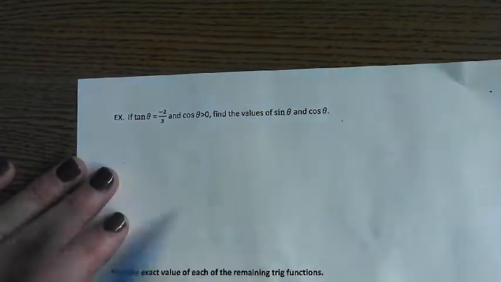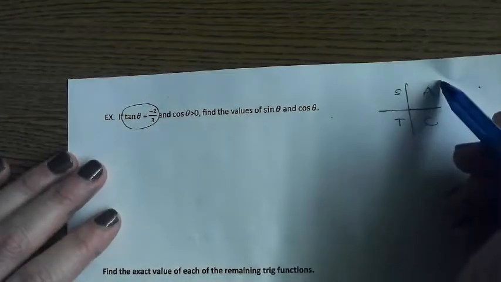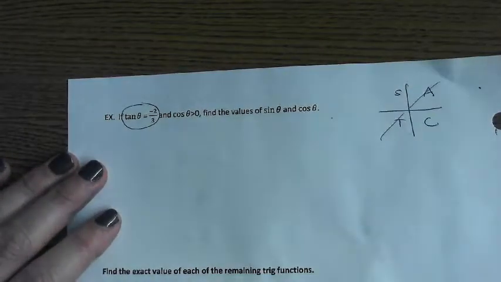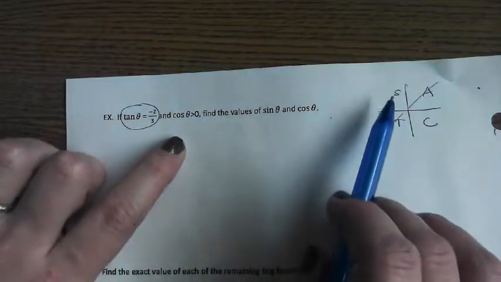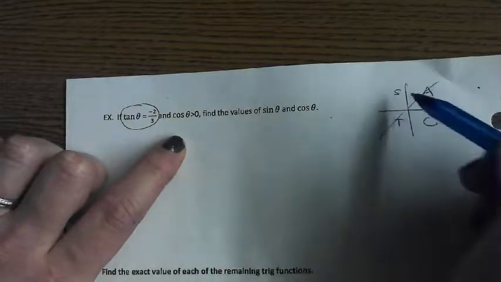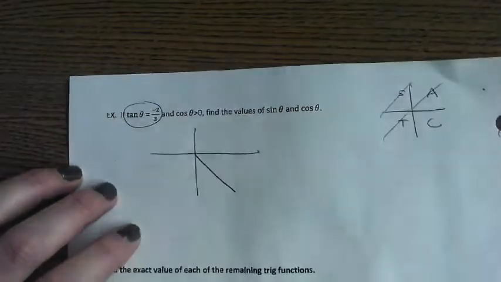Last one here. If tangent is negative 2/3, so tangent is negative. So it's not in the first quadrant and it's not in the third. Tangent's negative. Cosine is positive, so which is it, second or fourth? Fourth, okay? So I'm going to draw a terminal ray in the fourth quadrant.